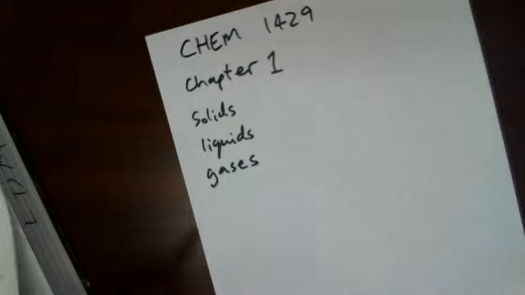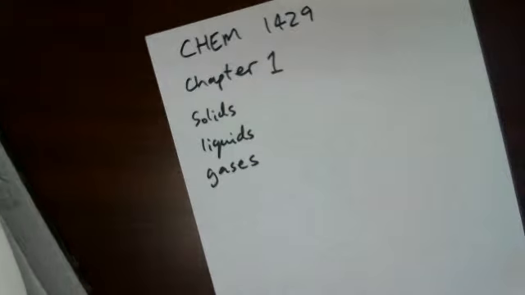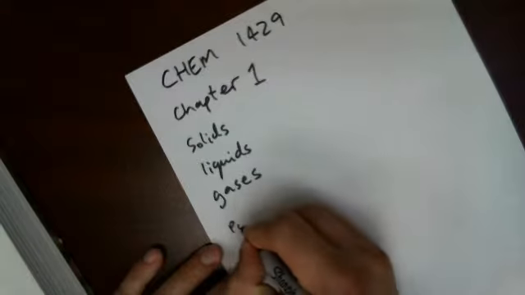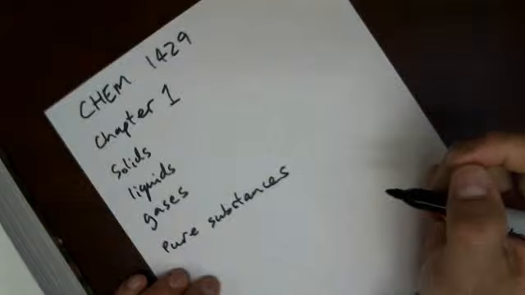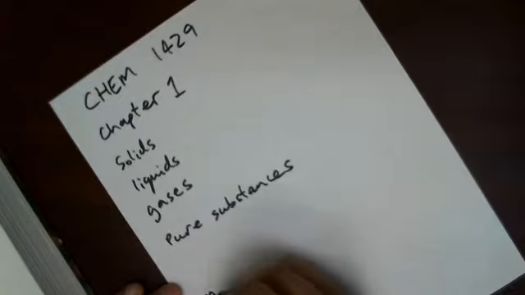Then we cover materials that are basically pure substances, or are mixtures.